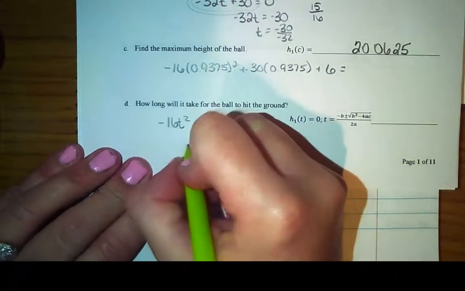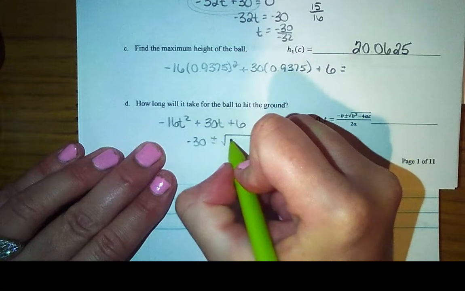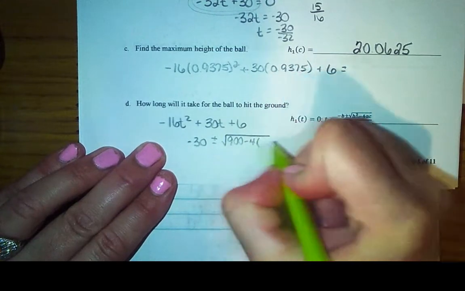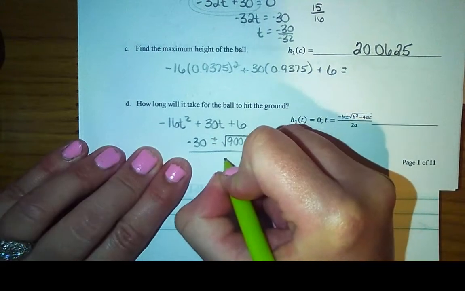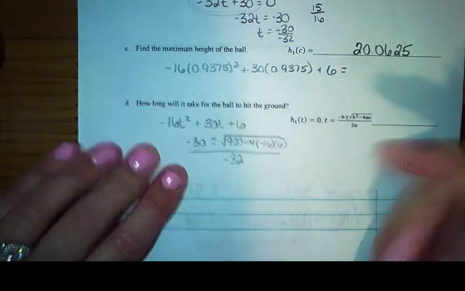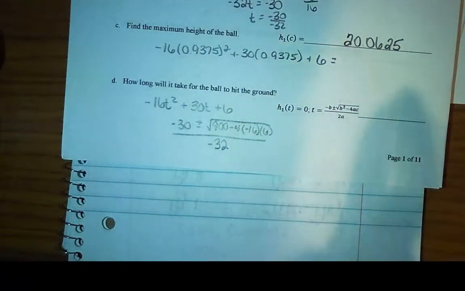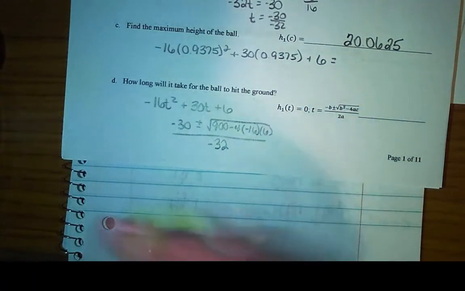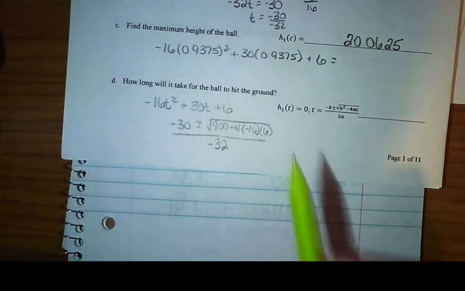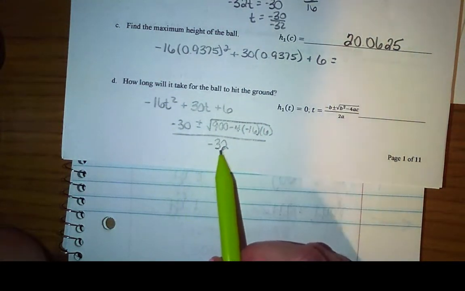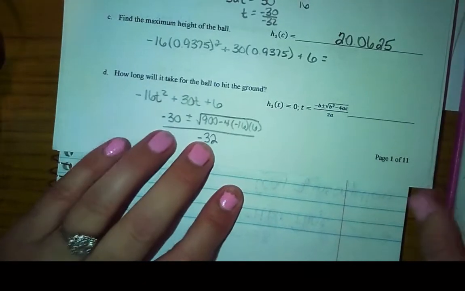Quadratic formula. So I've got negative 30 plus or minus the square root of b squared, which is 900, minus 4 times a times c, all over 2a, which is negative 32. Okay, so when you plop this in your calculator, you've got two answers, because it's quadratic, so you've got two x-intercepts. Sorry, y'all. When you do that, remember that time is going to be positive. So you're going to want the one that will give you a positive answer.